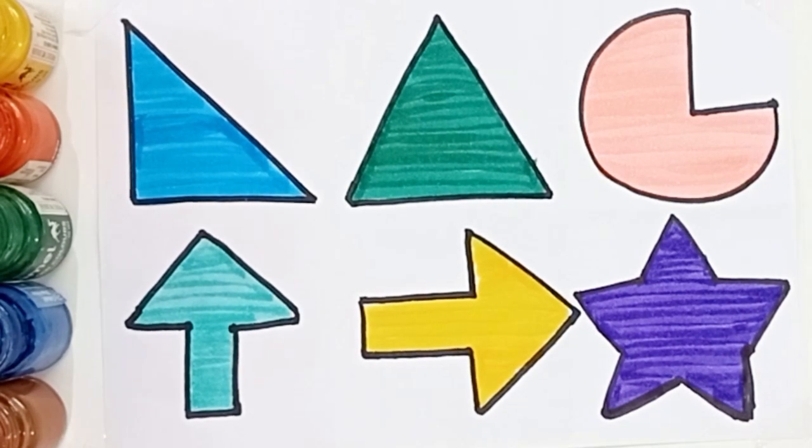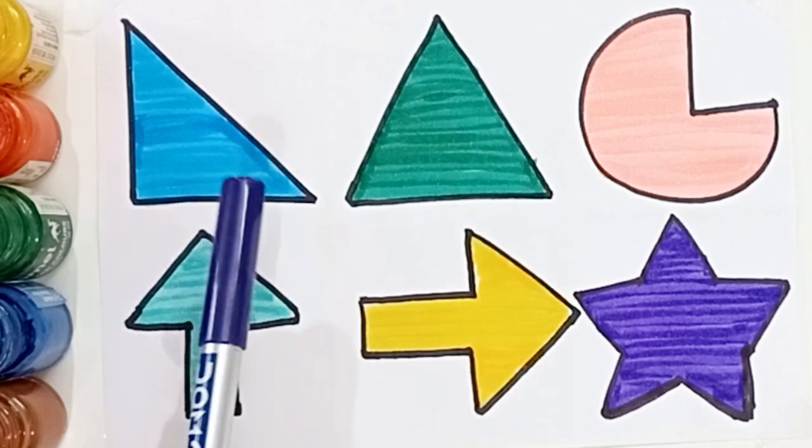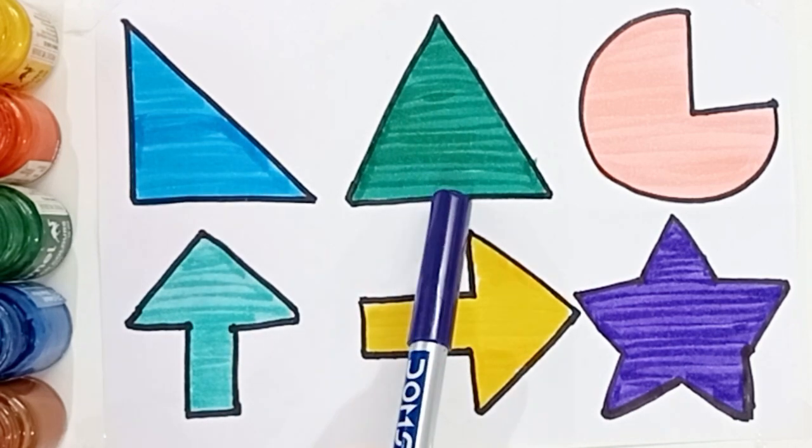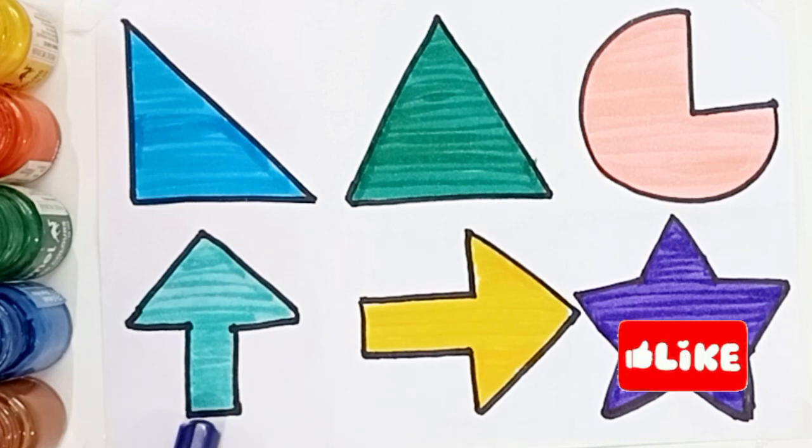Violet color, Old MacDonald had a farm, right triangle, triangle, pie, on his farm upside arrow, arrow, star.